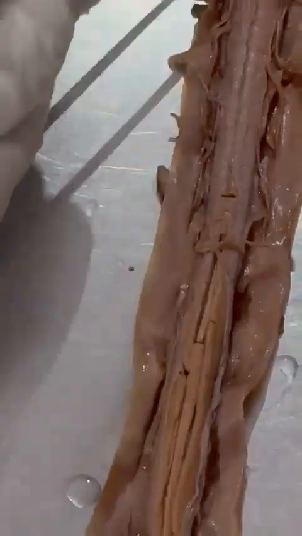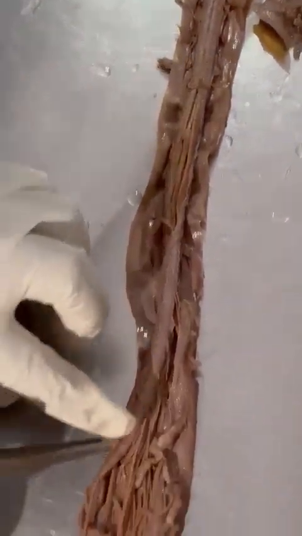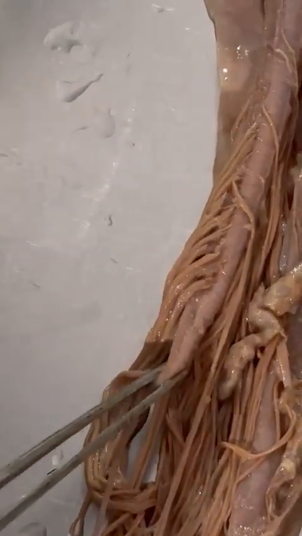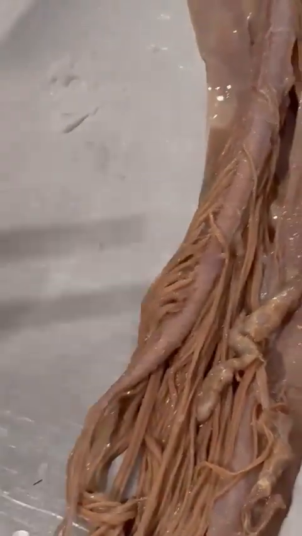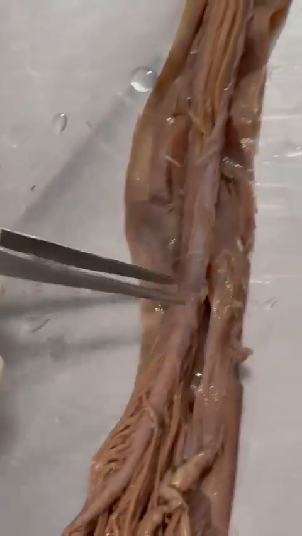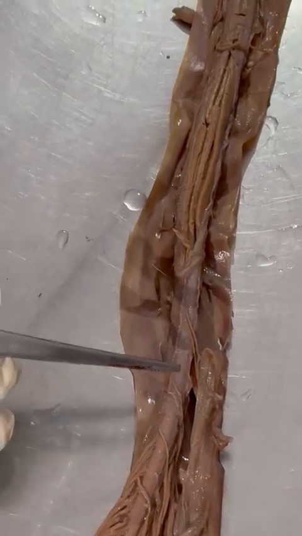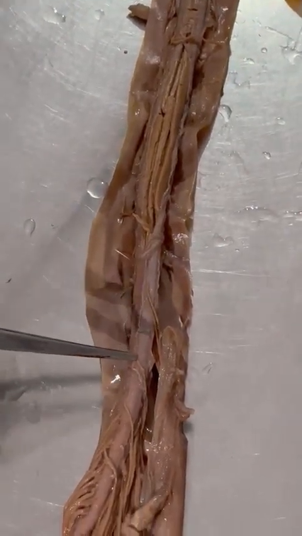And after this cervical enlargement and lumbosacral enlargement, the lower part of the spinal cord is called as conus medullaris. This part is conus medullaris. As it is present in the vertebral canal, spinal cord extends up to the lower border of L1. It occupies the upper two-thirds of the vertebral canal.